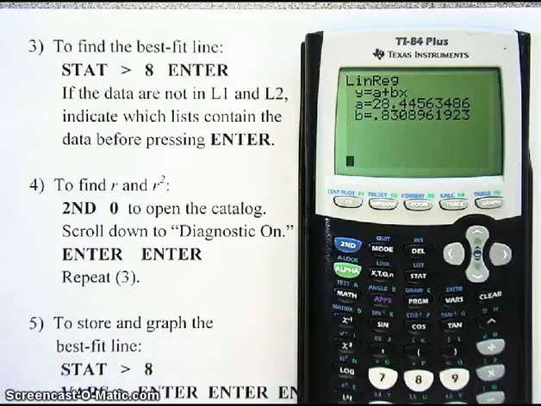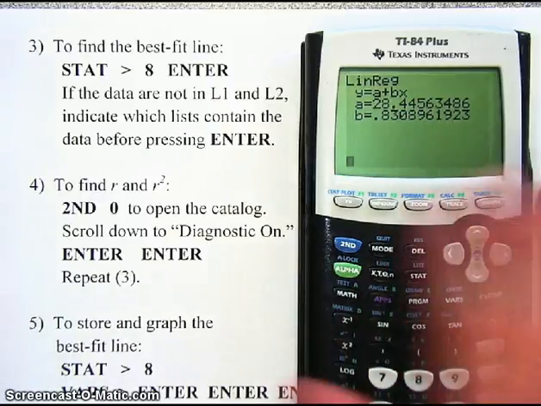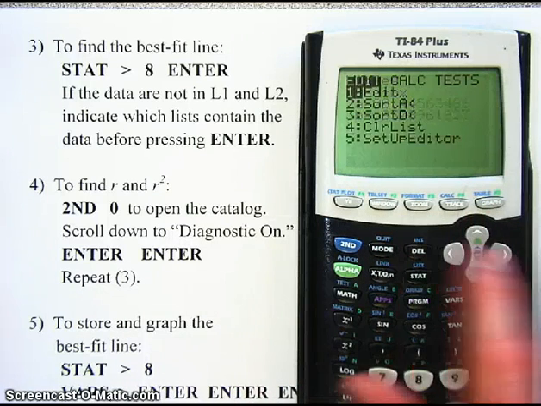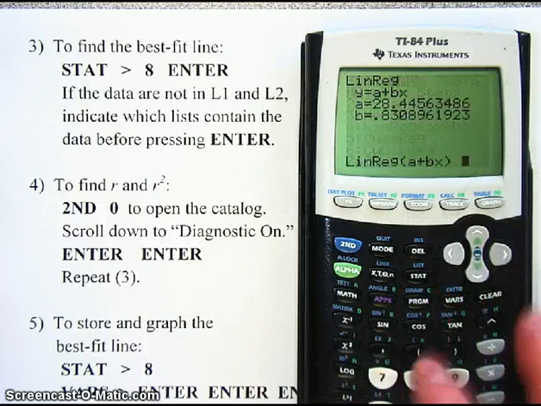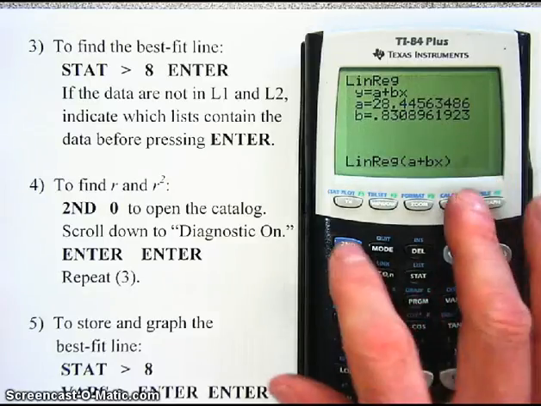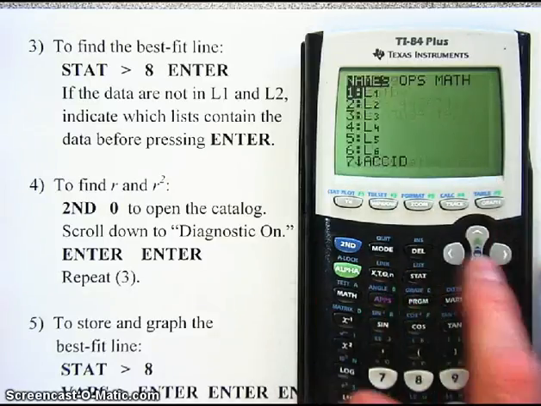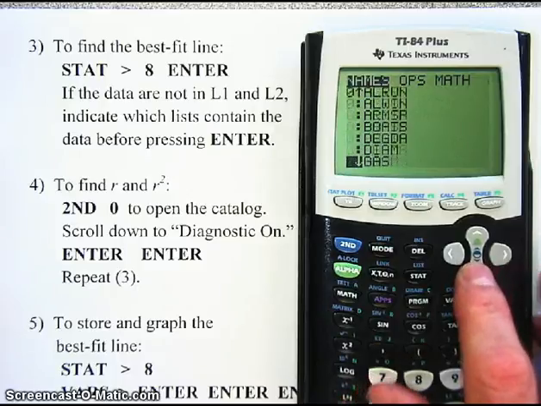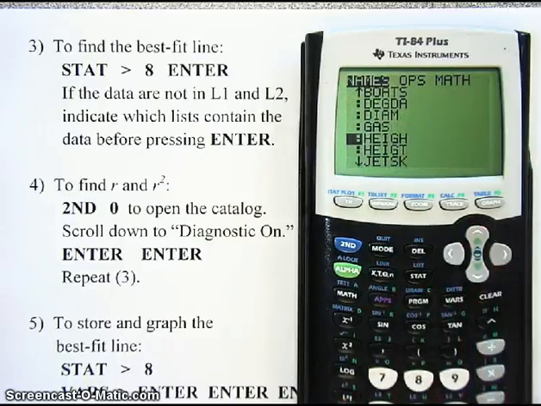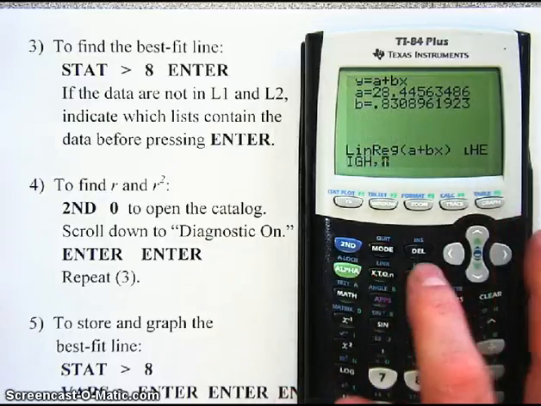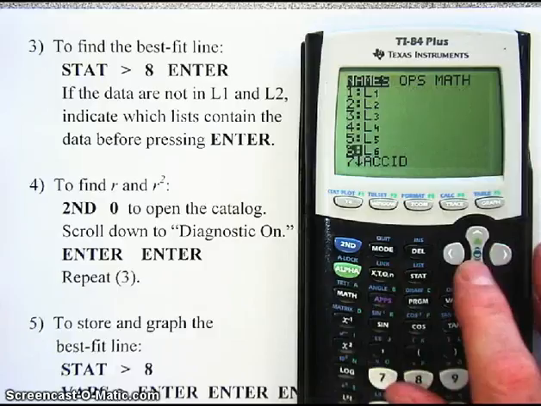If your data are not in list 1 and list 2, you can tell the calculator where they are. For instance, I've already stored my height and arm span data in my calculator, and if I go stat calc 8, I can now tell the calculator where the lists are that have the data. So I can go to second of stat, and then I can scroll down. I can find my x variable, which is this one. And then I'll put a comma, and then I go second stat, and I go down the list to my arm span data.